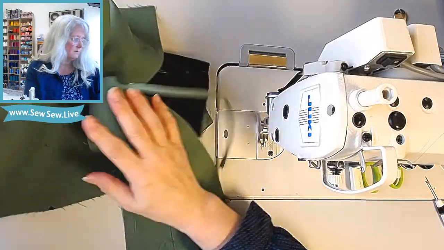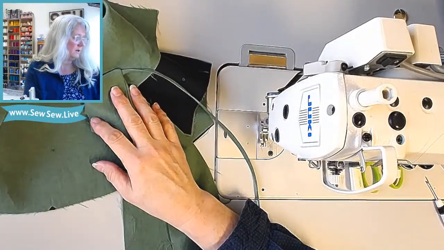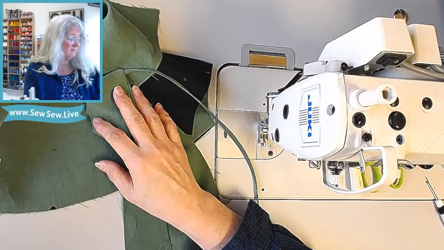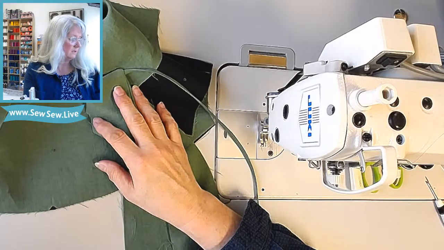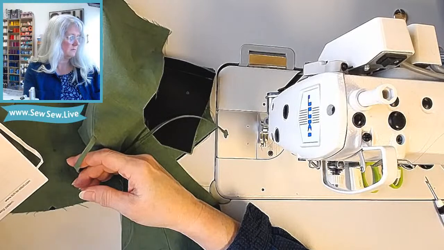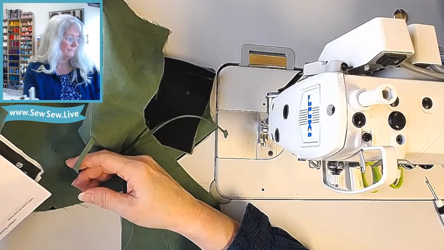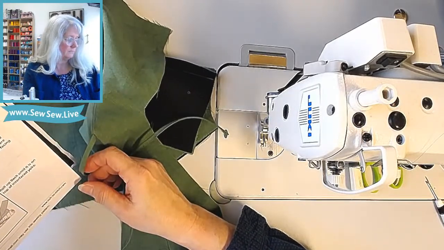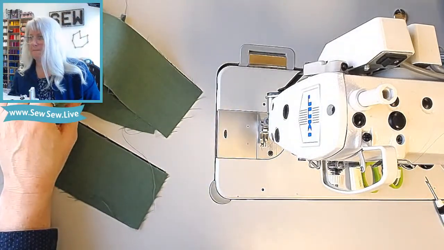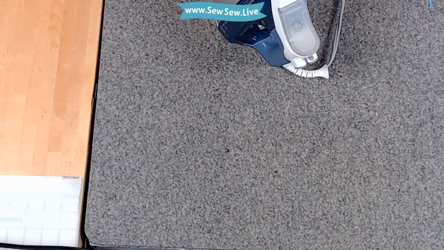All right, so I think we're going to just press this. We don't understitch it at all. I kind of want to. All right, we're going to press.